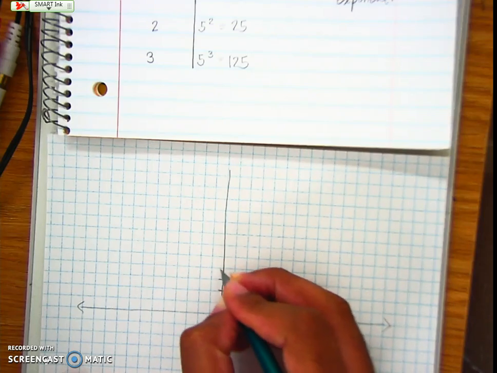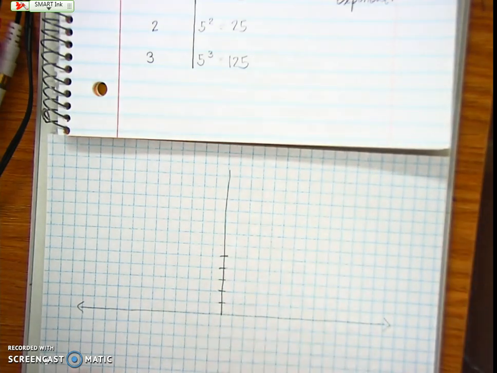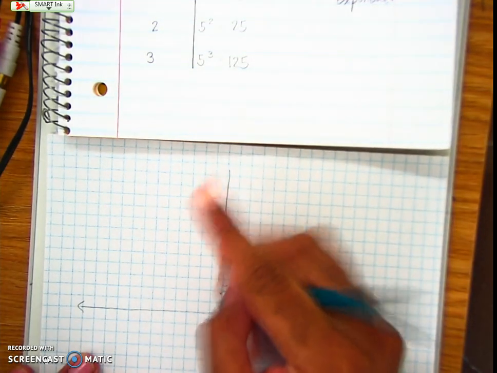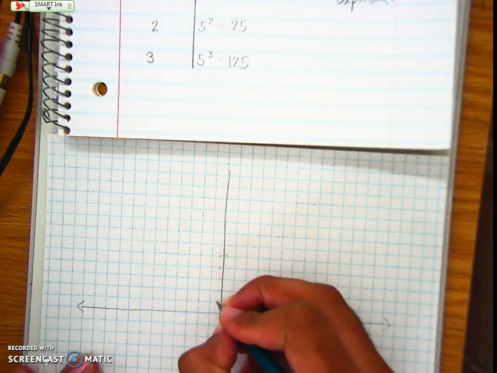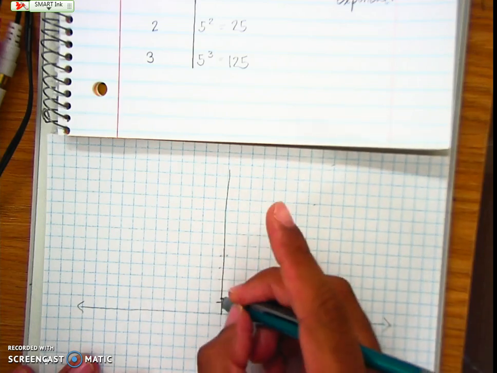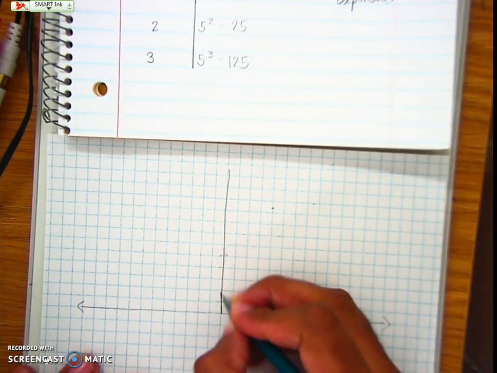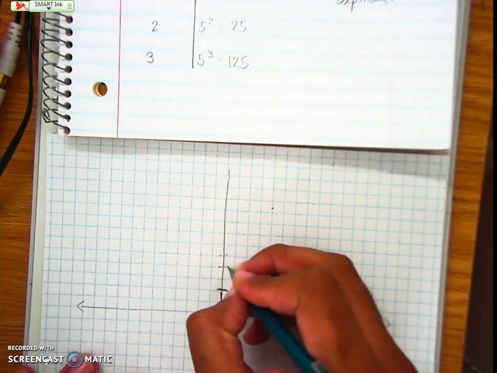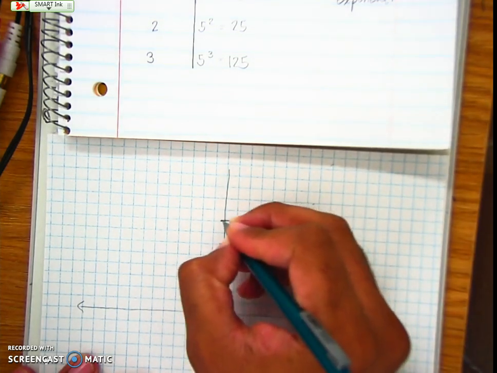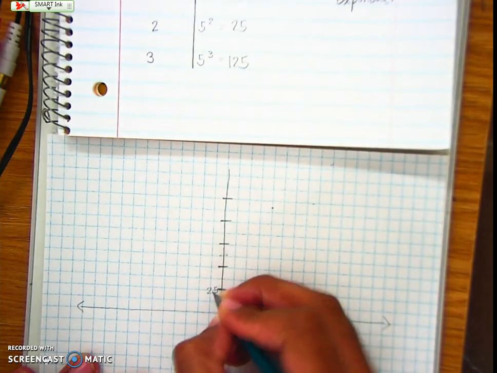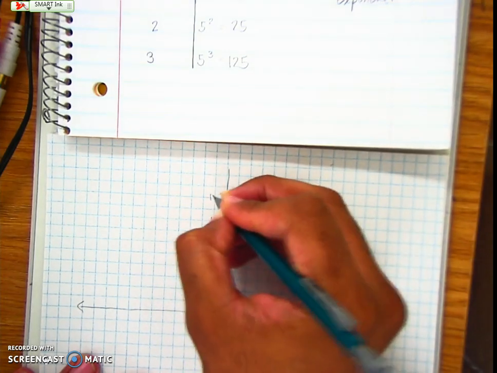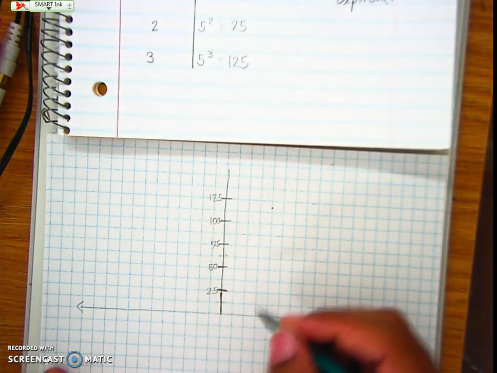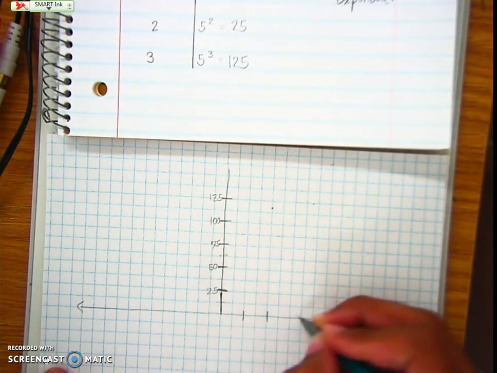1, 2, 3, 4, 5. And actually, let me get some space between here. With these, you can go by 25s, you can go by 10s, you can go by 5s, however you want to do it. Oop, I said let me give you space here, and I didn't give a space. So space there, 2, 3, 4, 5. So that's 25, that's 50, that's 75, that's 100, that's 125. All right, so on each side here, we're going to put our 1, 2, 3s and negative 1, 2, 3s to match up what we did in our table.